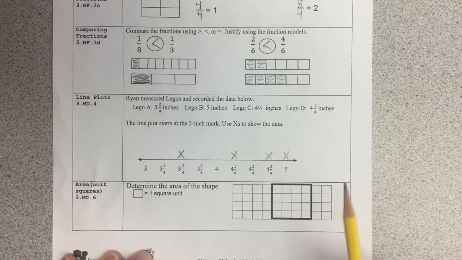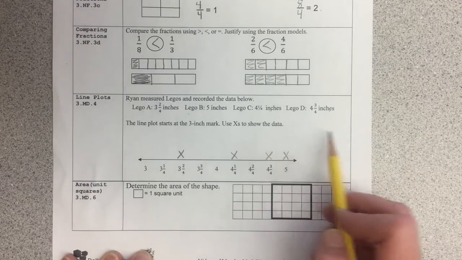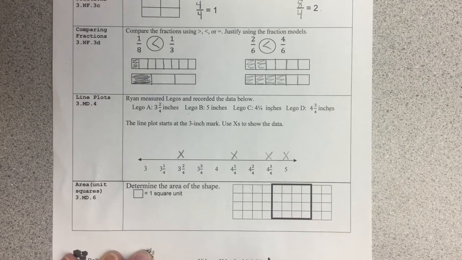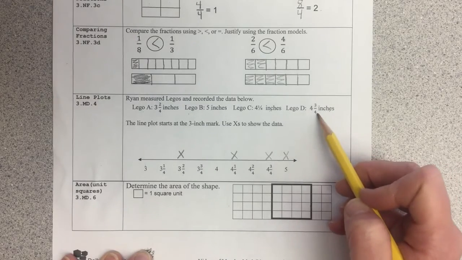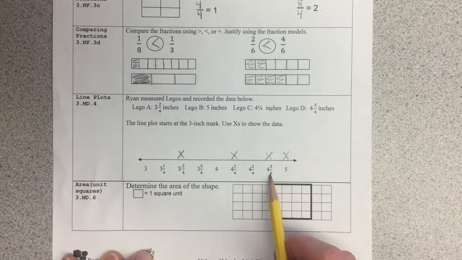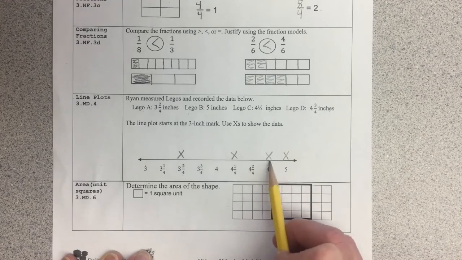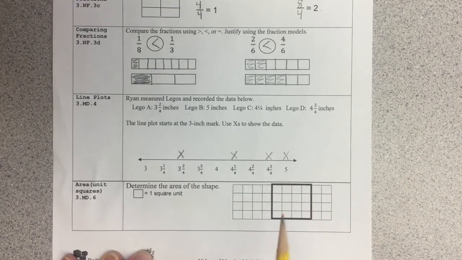Now, had we had the case where maybe say we had a Lego E and it measured the same as Lego D, 4 3/4 inches, then I would go to 4 3/4 and I would put a second X above the first X. When we have line plots, we stack our X's for multiple forms of the same piece of data. In this case, that doesn't happen.